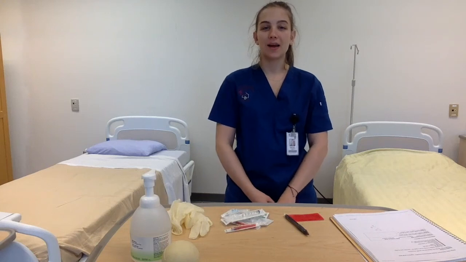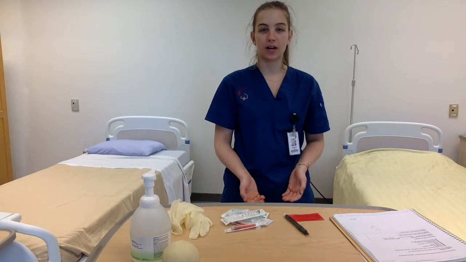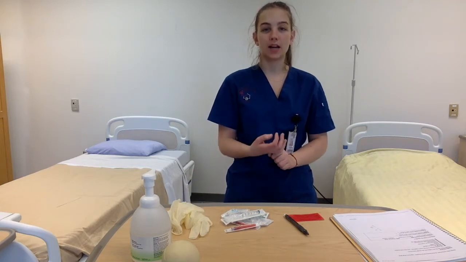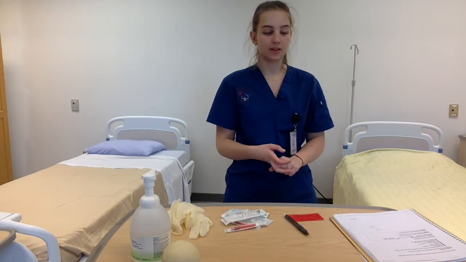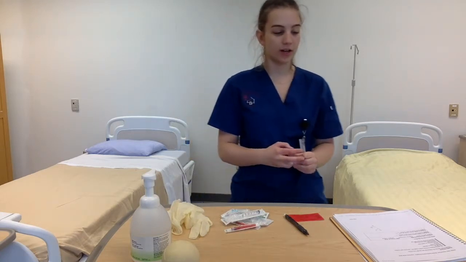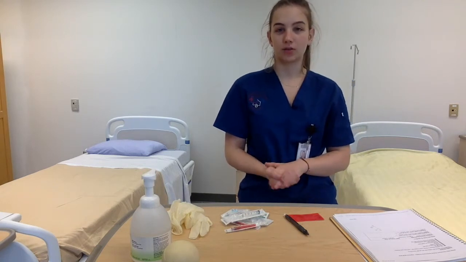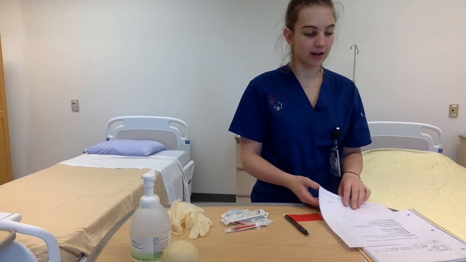My name is Camryn, and I'm a level 2 Mohawk Master Nursing student, and today I'm going to be demonstrating how to give a subcutaneous injection and an IM injection. First off, I'm going to look at the medication administration record to go over the medications that we need to be administering today.